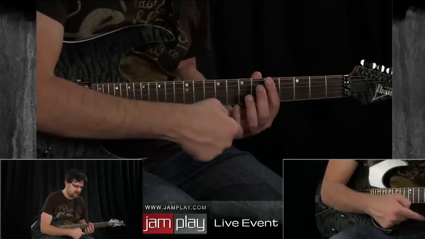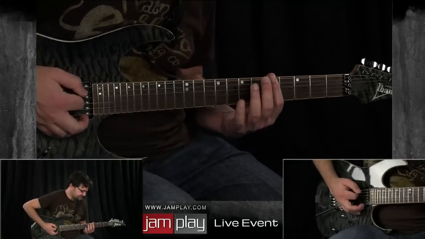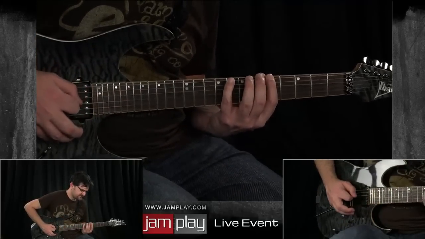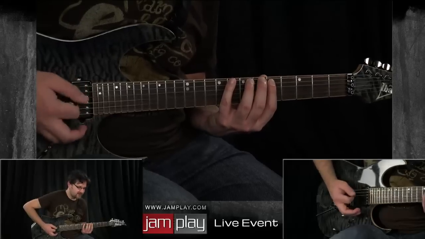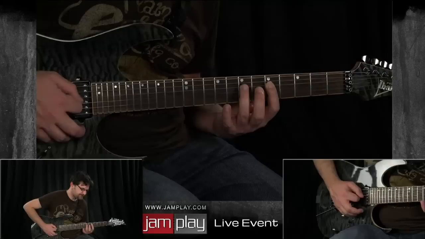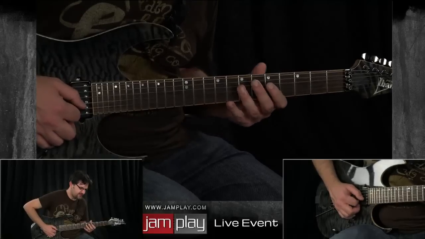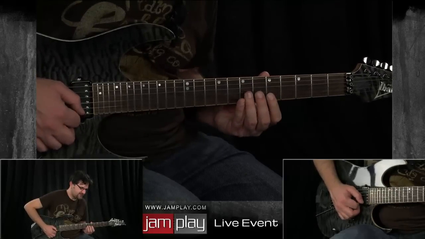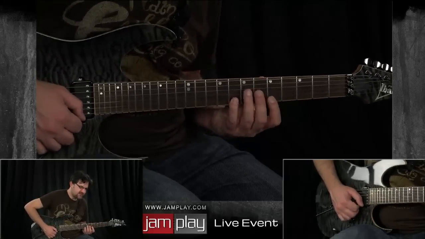Starting from the low E string all the way to the high E string, we have frets 5, 8, which is a minor third. On the next string, 5, 7. Next one, 5, 7. Next one, 5, 7. Next one, 5, 8. And 5, 8.